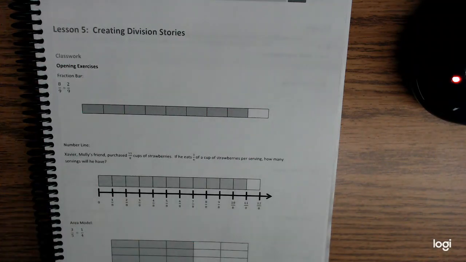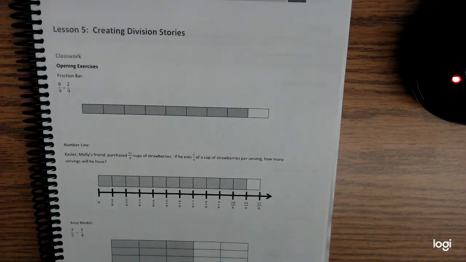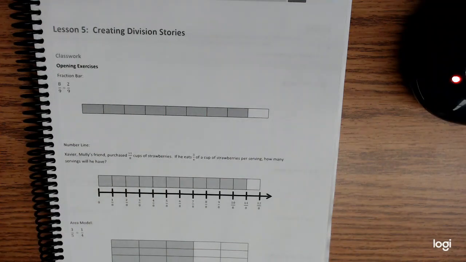Well, welcome back to Mrs. Houck's math class. You guys have all had quite a few days off, so hopefully we can get back into doing our division problems. You notice we're going to be on lesson 5 today, creating division stories. You will see some models here.